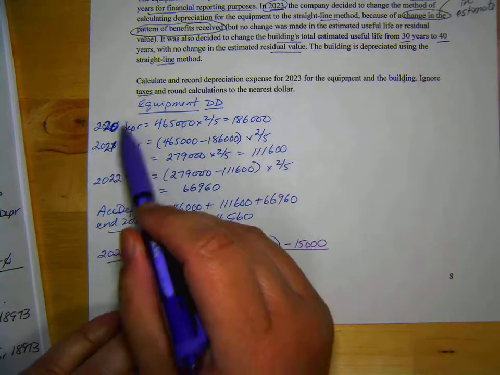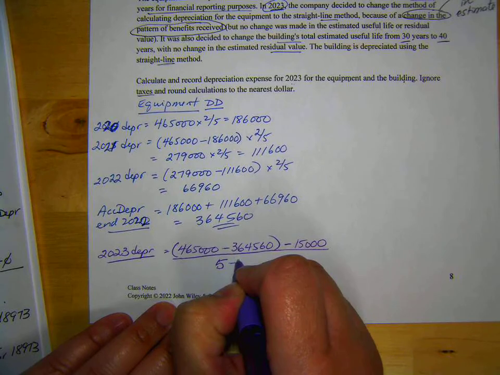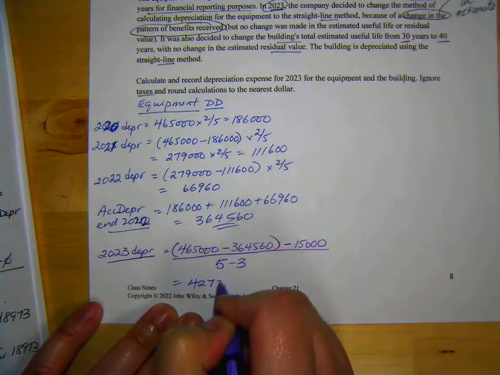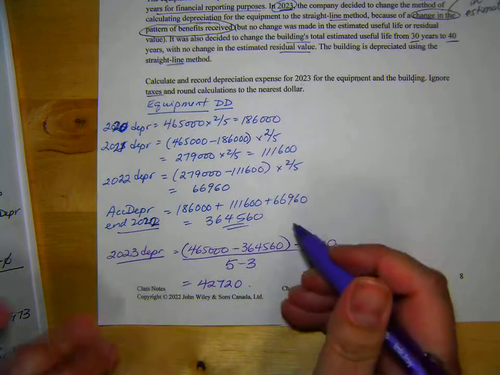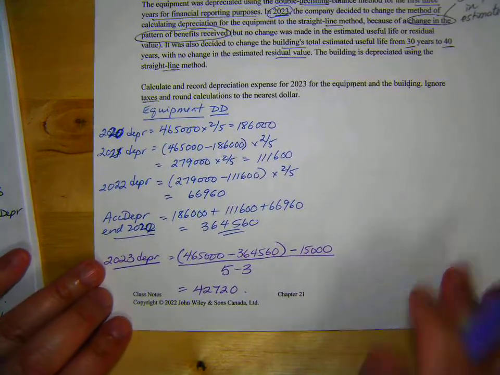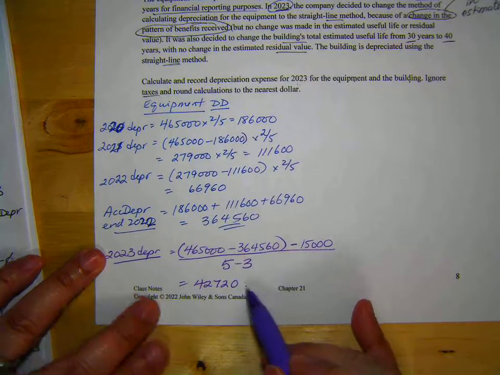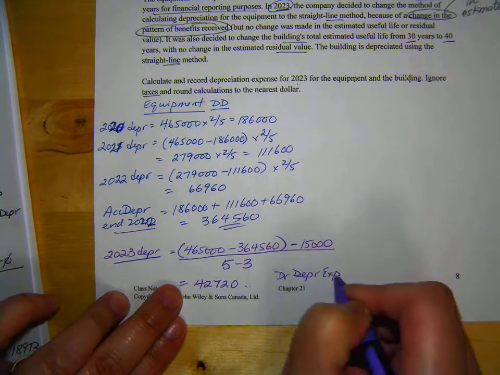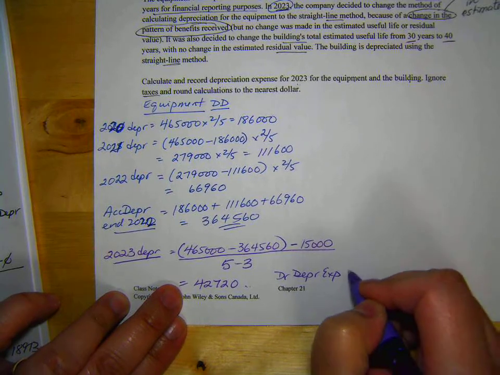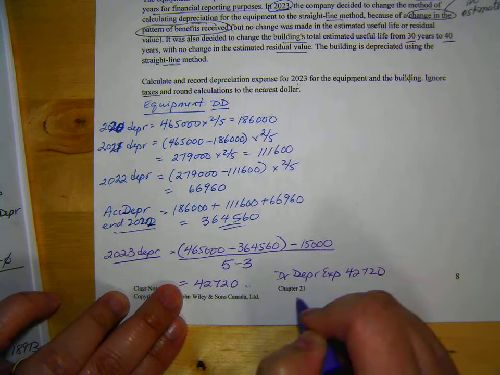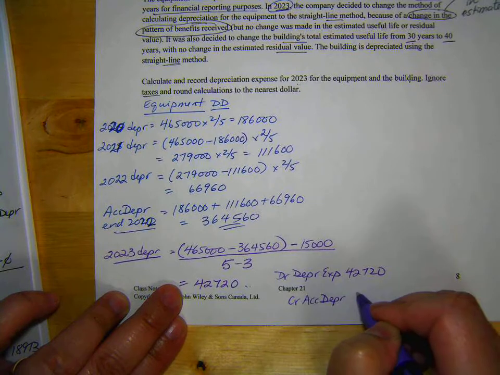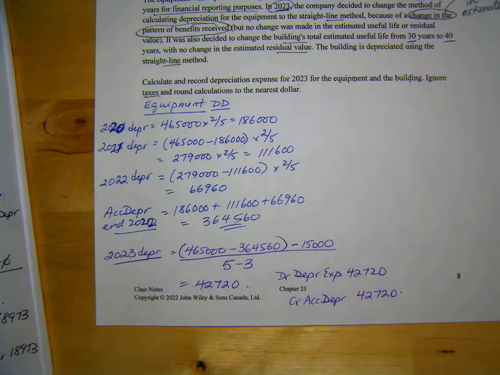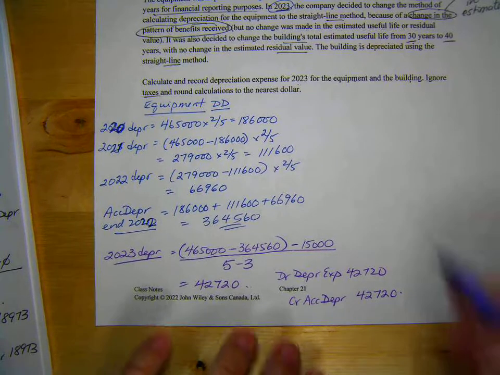Well, 2020, 21, 22. So minus 3. And that's going to be 42,720. So we're going to have a debit to depreciation expense of 42,720 and a credit to accumulated depreciation of 42,720. And that's the equipment.